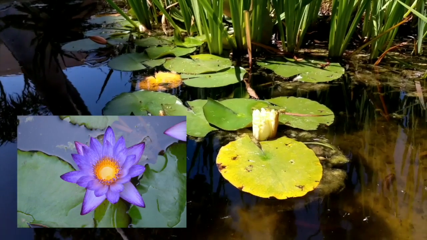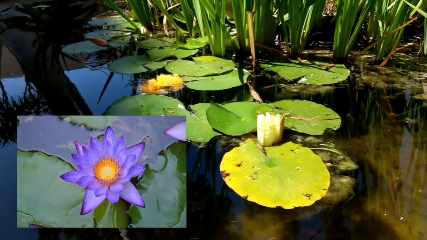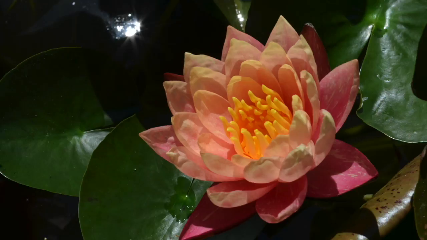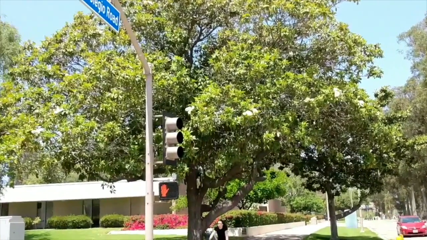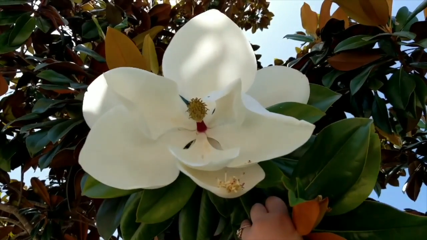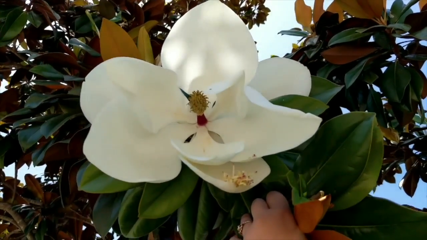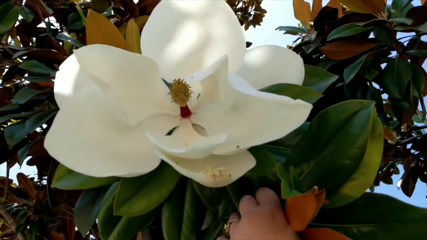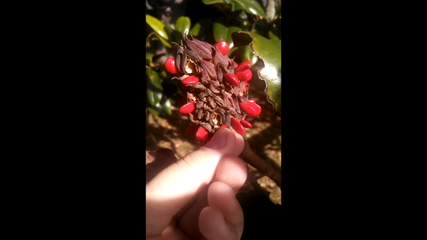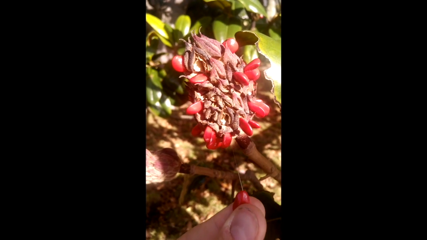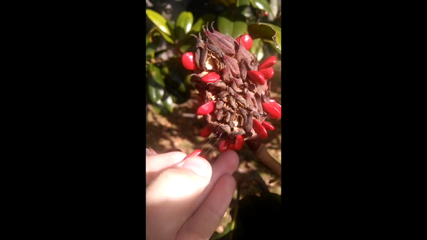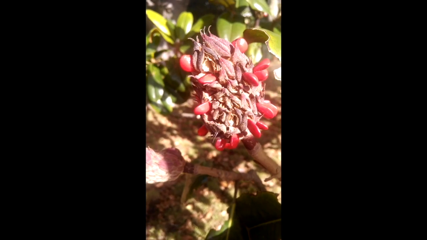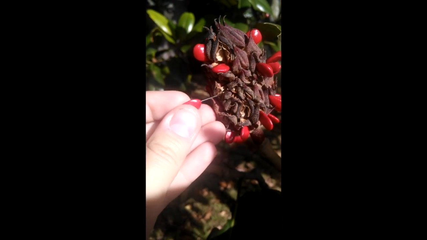Another basal angiosperm is the water lily, which, like many basal angiosperms, has radial symmetry. A more common early angiosperm is the magnolia tree. Magnolias exhibit many traits that are common for early angiosperms, like their unfused floral organs that are arranged in a spiral and their many floral parts. This cone-like structure is composed of many spirally arranged carpels. Magnolias are commonly pollinated by beetles, which are some of the first pollinators.